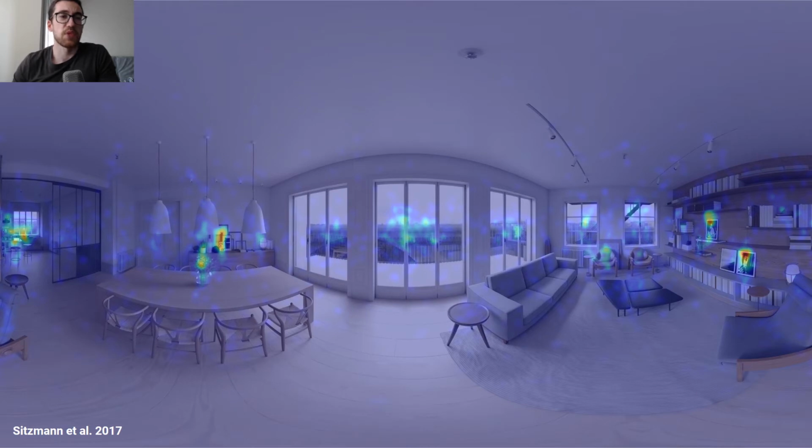Some works have tried to model visual attention in terms of saliency, where each region of the scene is assigned a value indicating how likely users are to draw their attention to them. However, saliency lacks temporal information.